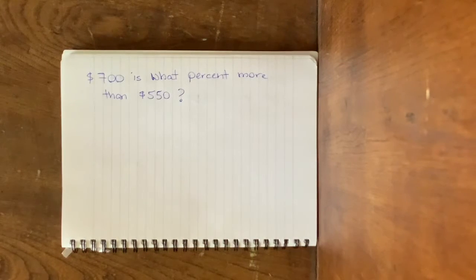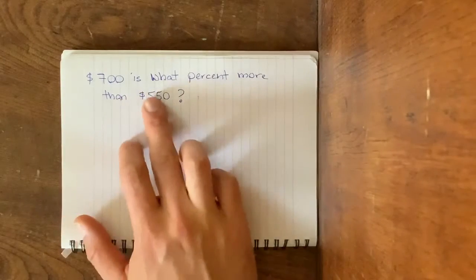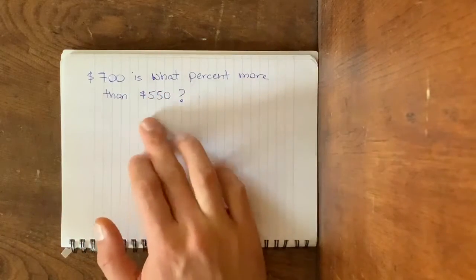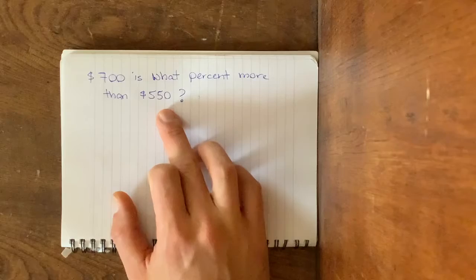Happy mathing, everybody. This is a nice little ratio and proportion question for quiz number 7, a great example of a question like what you might see on quiz number 7. So the question says, $700 is how many percent more than $550?